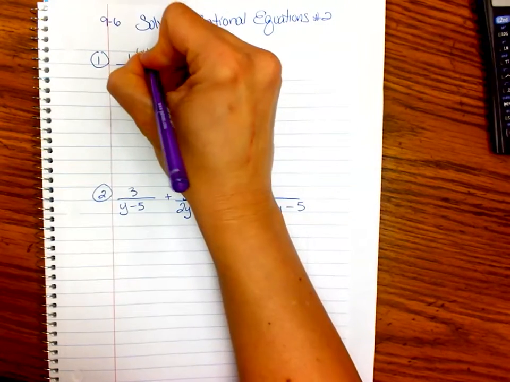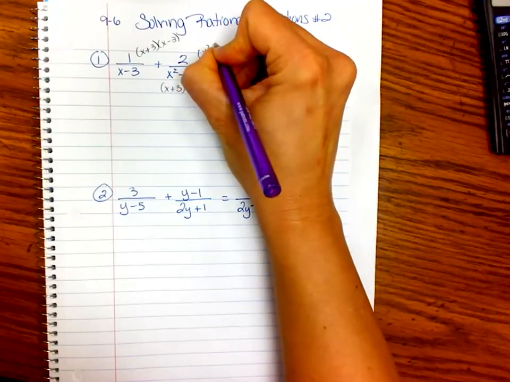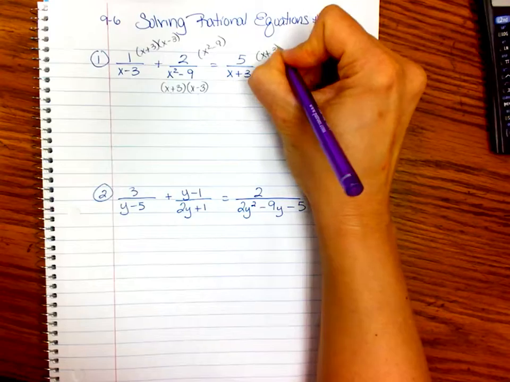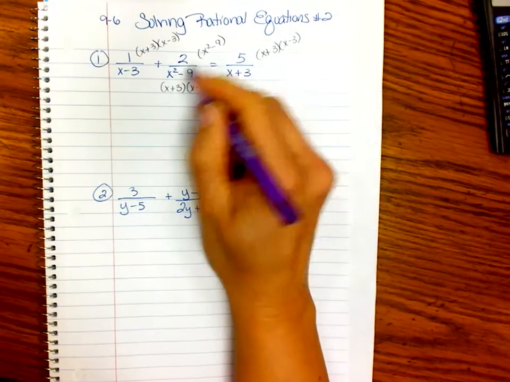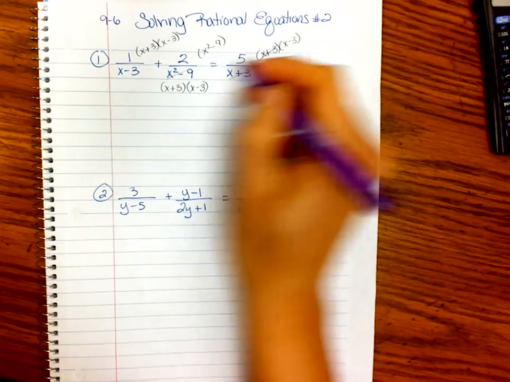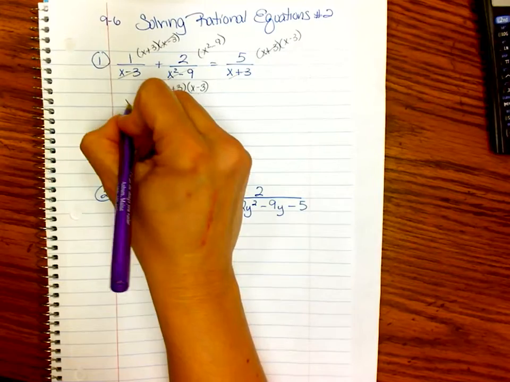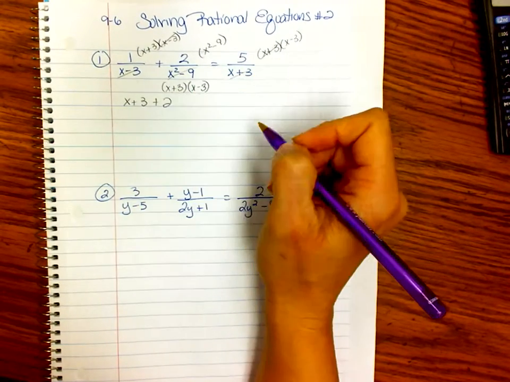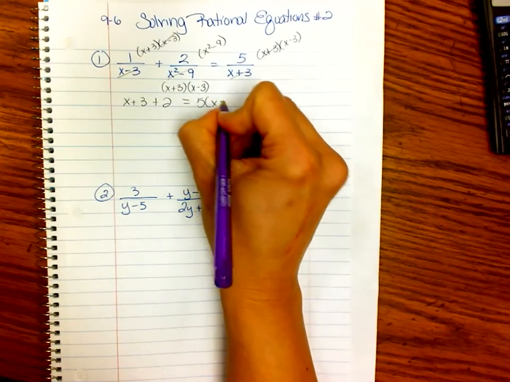So we're going to multiply this term by that, this term. I'm just going to do this because it's a little easier there. I don't need to have that factored form, but you can do it there if you want. So these cancel out here, these cancel here, and these cancel here. So I'm left with 1 times x plus 3, which is just x plus 3, plus 2, because everything canceled there, equals 5 times x minus 3.